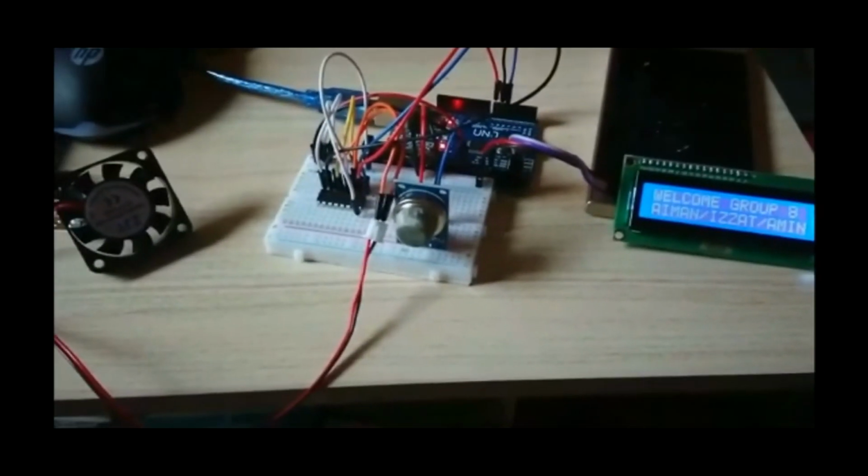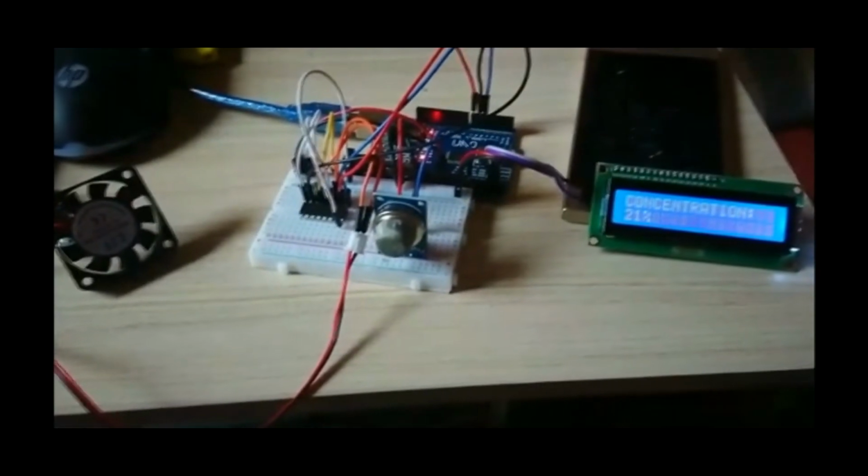Assalamualaikum warahmatullahi wabarakatuh. My name is Muhammad Aiman Afiq bin Muhammad Nizar. You can call me Aiman Afiq. ID is EA18114. Okay, now I would like to present to you our Arduino system project. Welcome to Group 8, Aiman, Izzat and Amin.